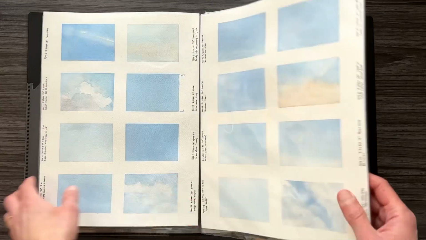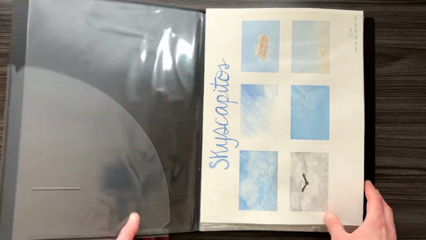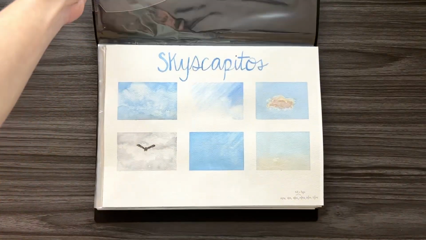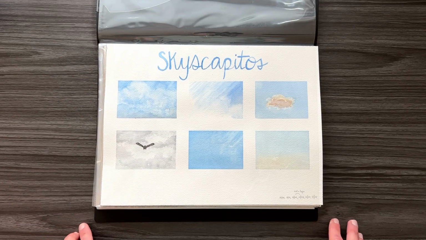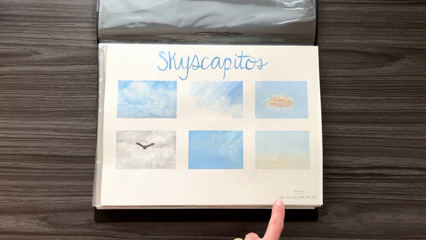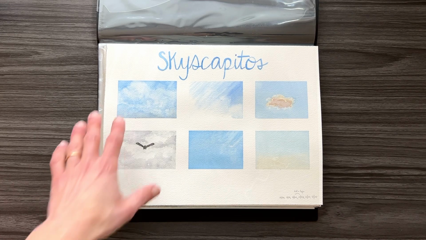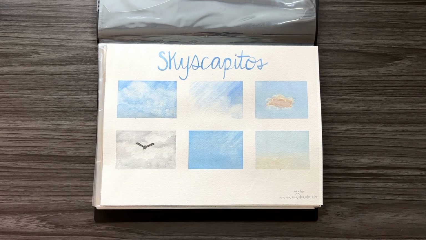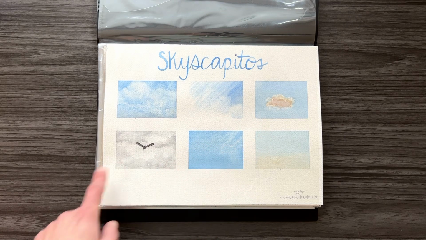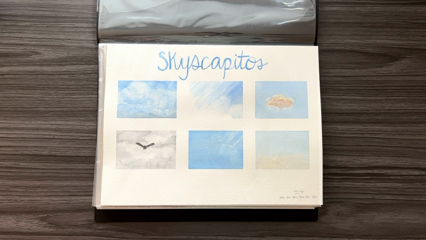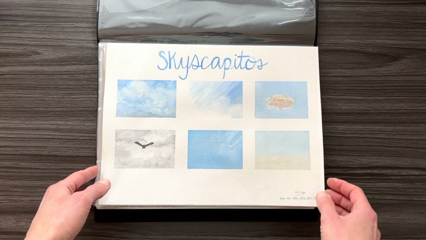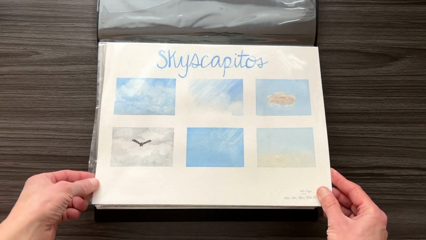I originally began by trying just to do a page of skyscapitos. I hadn't done a skyscapito before. This was October 31st, 2022, and I thought, it'd be fun to try it. So I did it, and I had kind of a false start because I put my weather information on my masking tape and I didn't use waterproof ink, and all of my weather data got completely smeared with, of course, watercolors. So that was the first lesson learned.